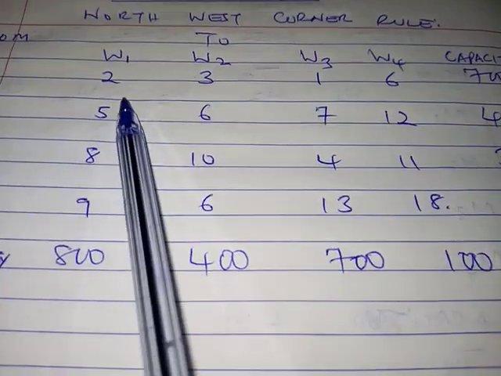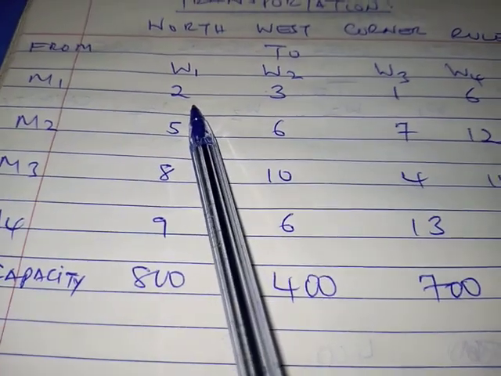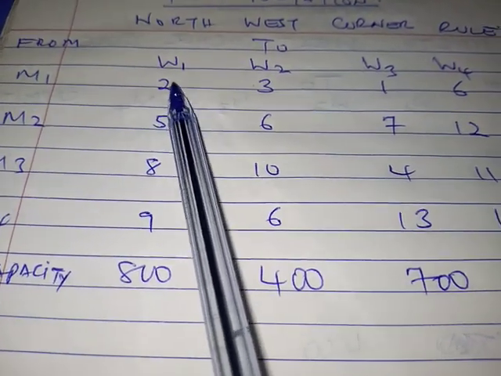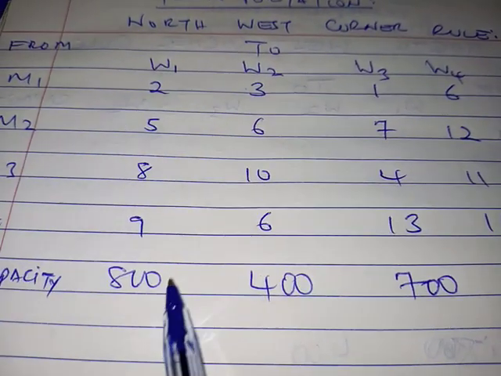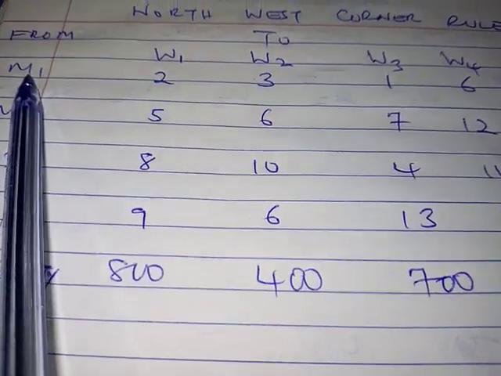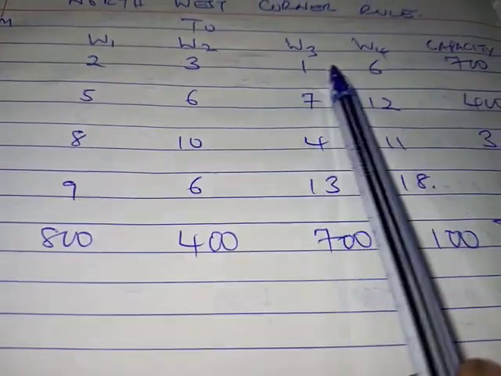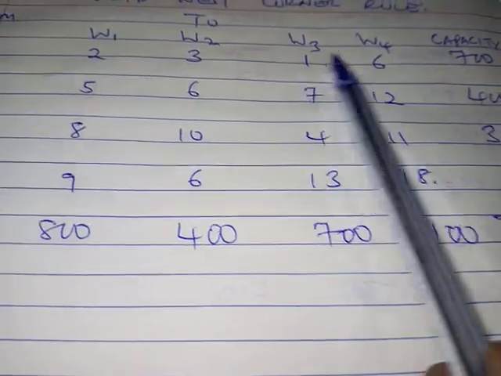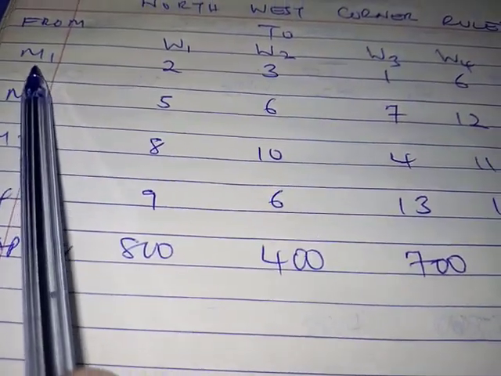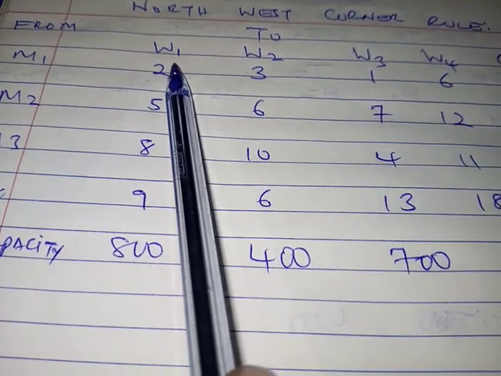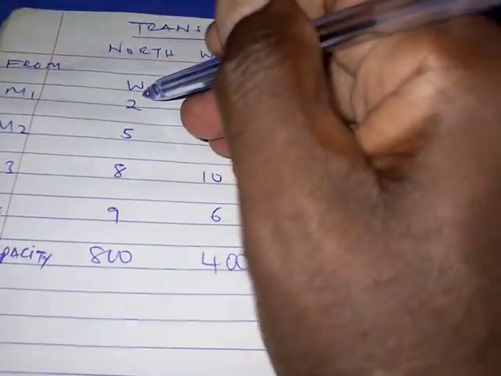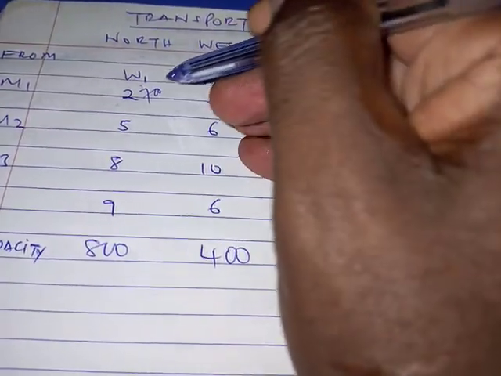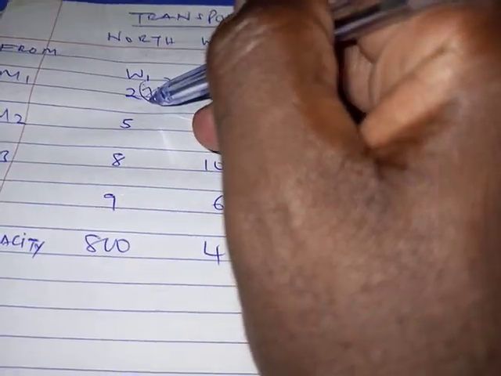For the first assignment, we look at the capacity of warehouse 1 and compare that with the capacity of manufacturing plant 1, which is 700. That tells you we are supposed to assign 700 from M1 to W1. So we shall assign by writing 700 next to 2 shillings.